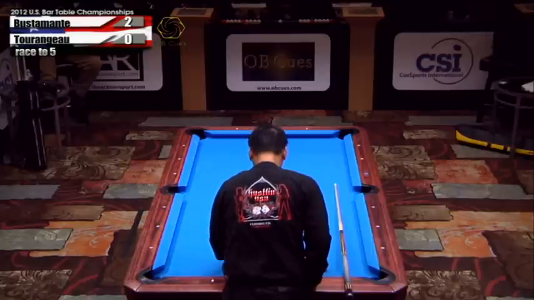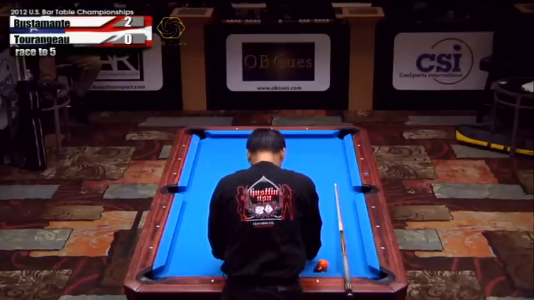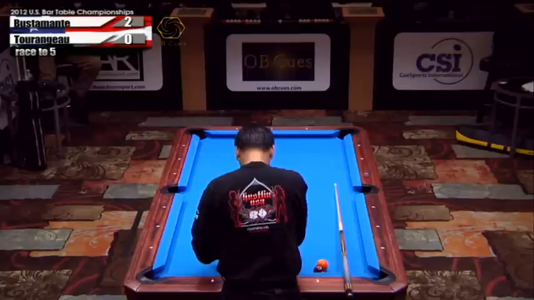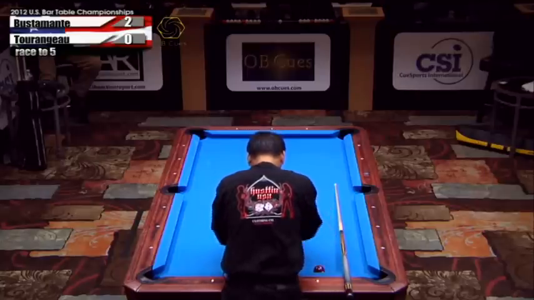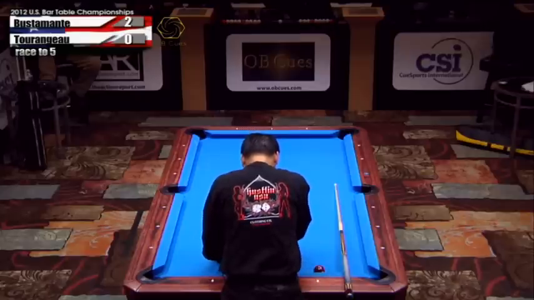It would be interesting. I think the top guys would still rise to the top, but you'd probably see a few more. Yeah, and it would just take them a little time to get adjusted. A lot of them are so used to the big stroke and all of that.